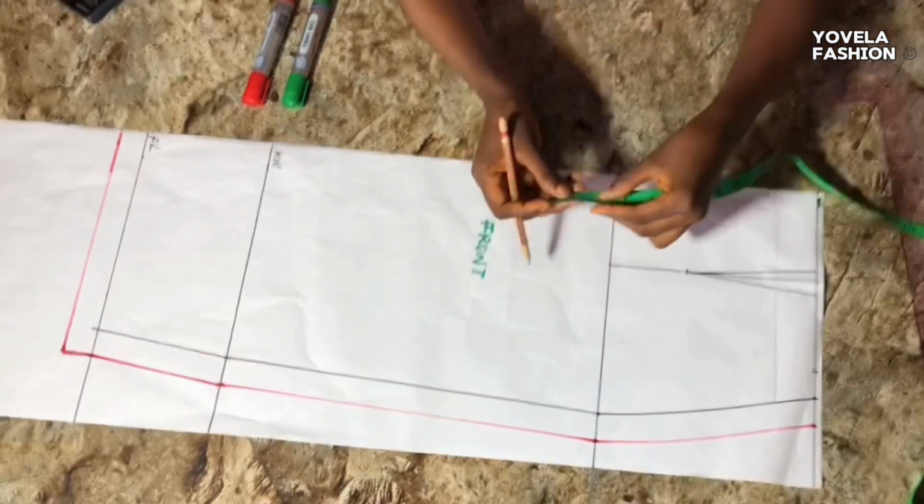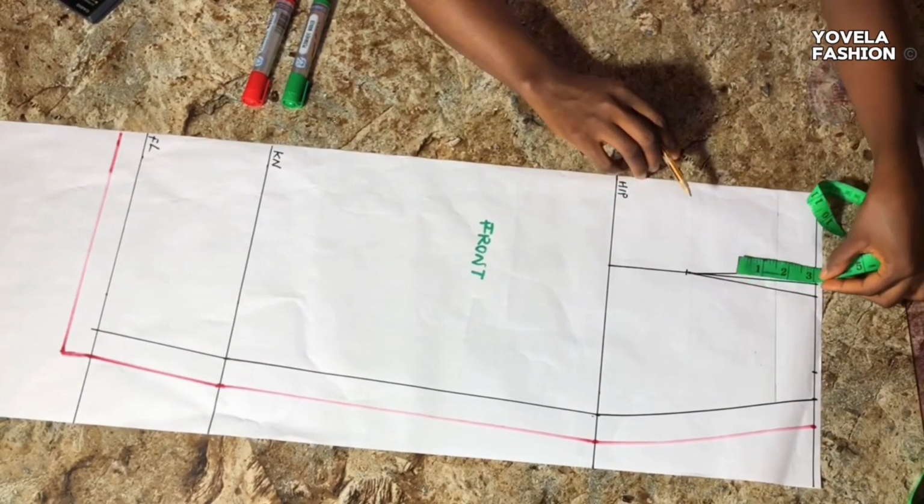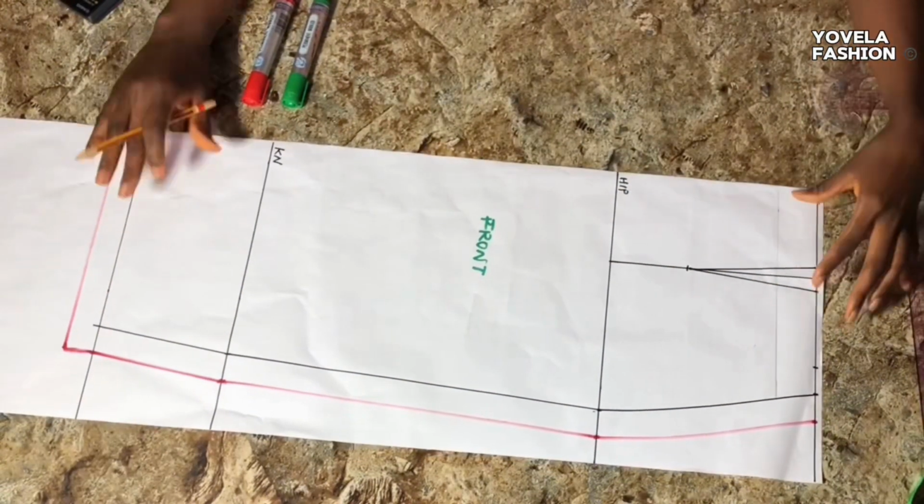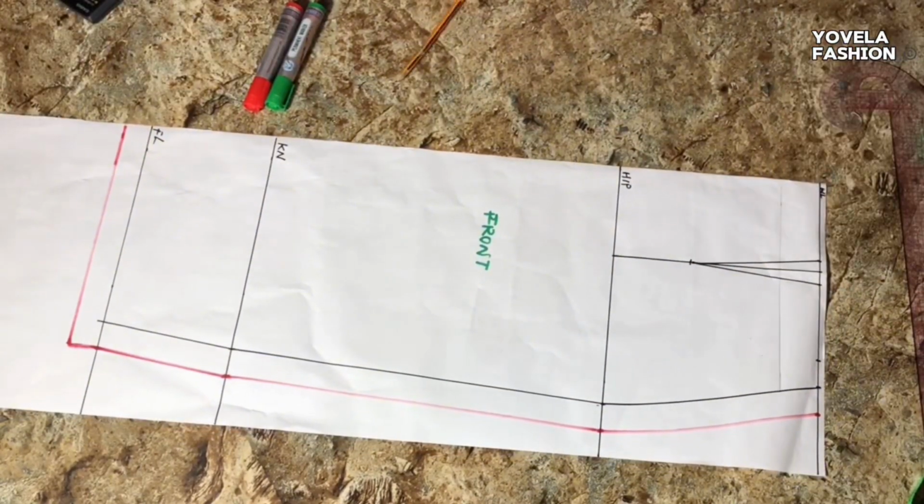If I want it to be 2 inches, if I want it to be 3 inches, I will just place it from the waistline, cut it out from there. So this is all you have to know about your basic front pattern.